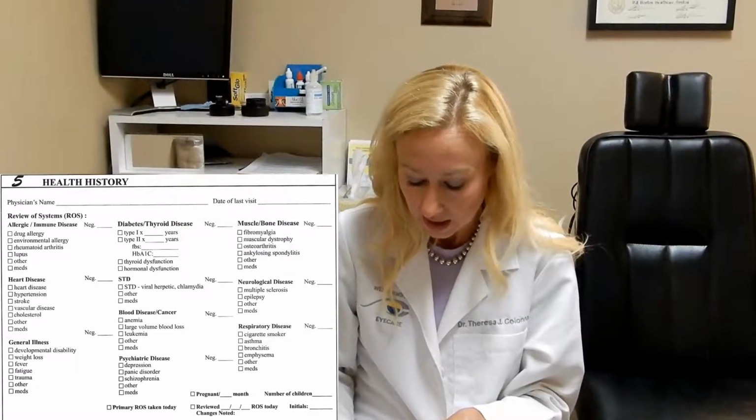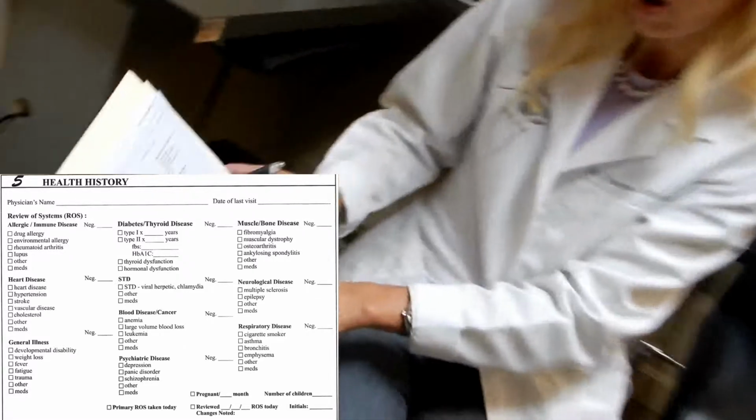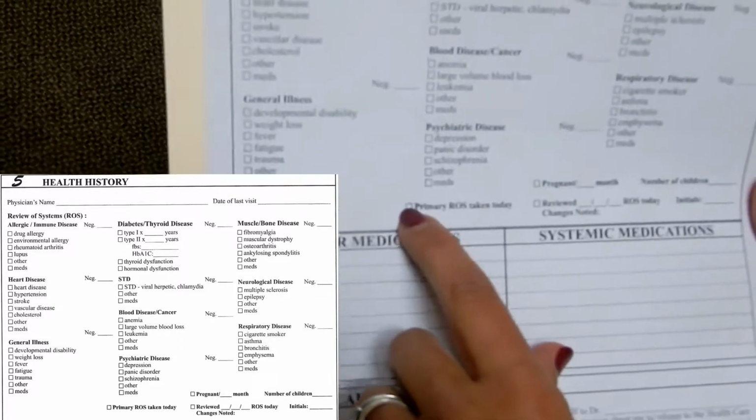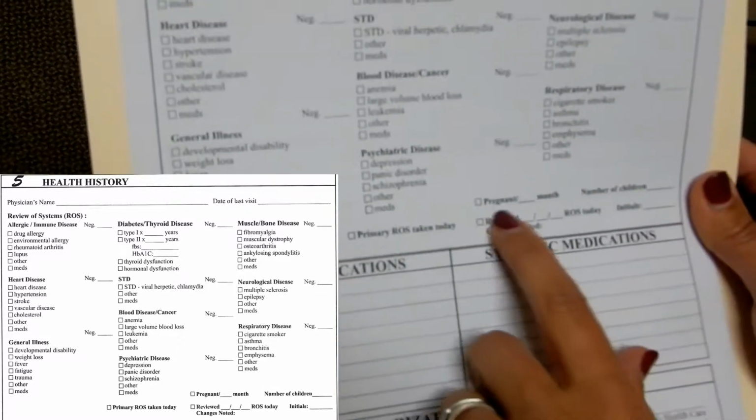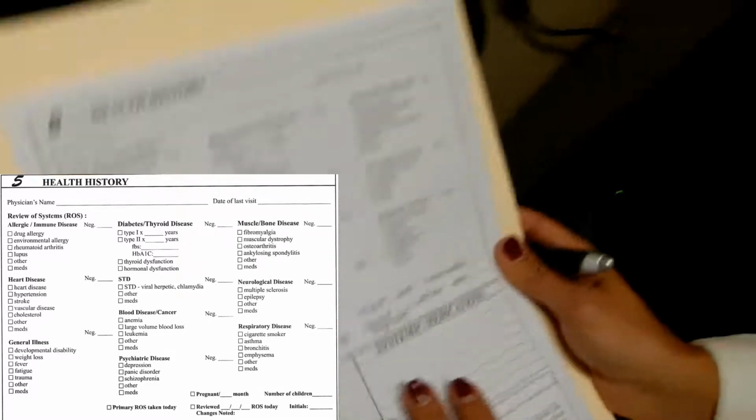If it's a woman of childbearing age, then you want to ask, is there any chance you could be pregnant, is the way you want to word that. And if yes, you check it off, and the number of months, number of children. And then down here, you just want to check off that the review of systems was taken today with your initials. This is if you're reviewing from a different day, okay, which we're not, we're taking it today. So again, if it's a new patient, that's a full history. You shouldn't really have to be doing that too frequently because you should have the form filled out.